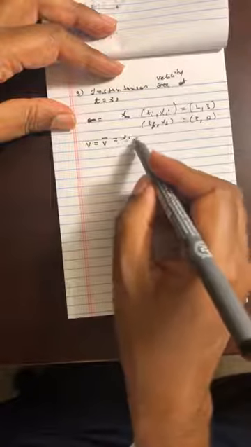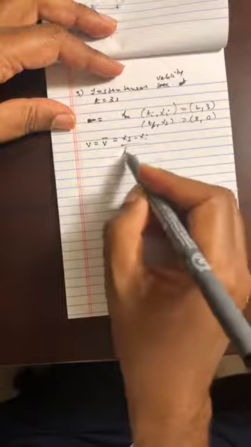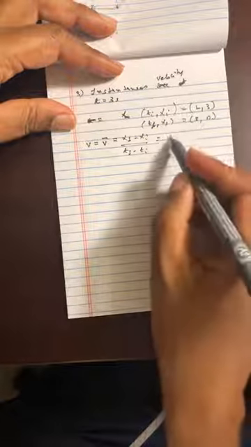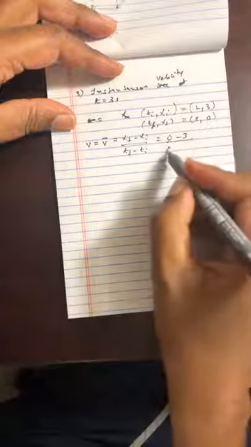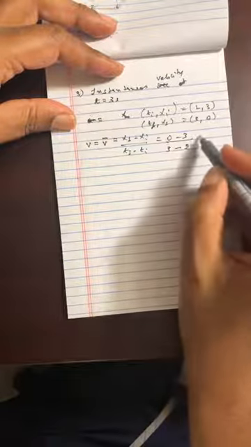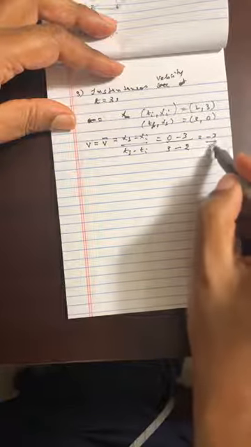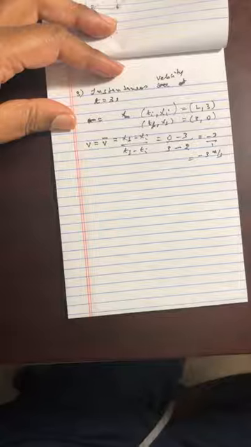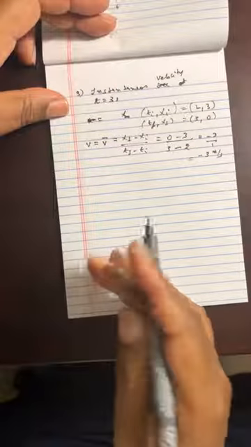So we have (xf minus xi) divided by (tf minus ti). The final position is 0 minus 3, and the time is the final minus the initial, 3 minus 2. So you get negative 3 over 1, that is negative 3 meters per second.